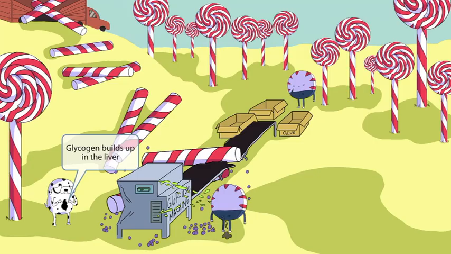As I just mentioned, glycogen builds up in the liver, causing it to enlarge. Notice this cute little Dalmatian dog with a big liver spot. This will help you remember that in glucose 6-phosphatase deficiency, or von Gierke disease, glycogen builds up in the liver.